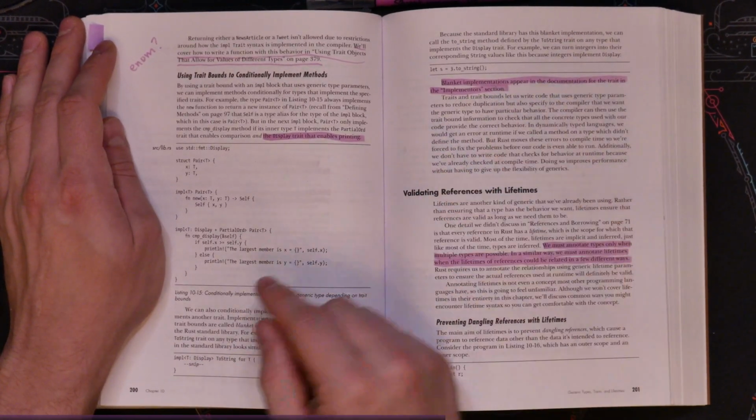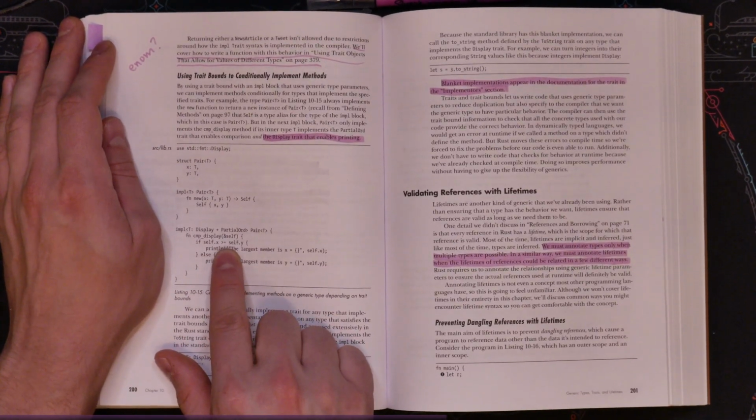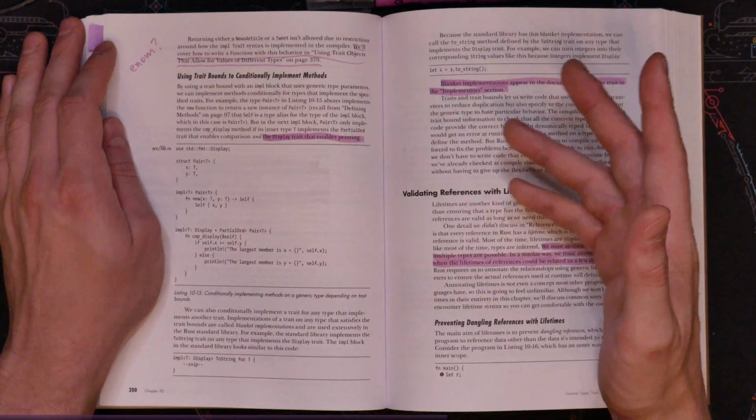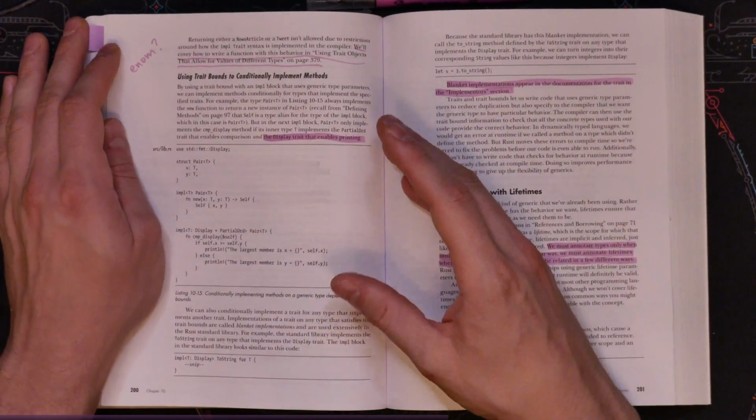And moreover, we also need to have this ordering because we can't do this if check, this greater than or equals to between X and Y, if both of X and Y don't implement the trait of partial ordering. This all makes sense to me.